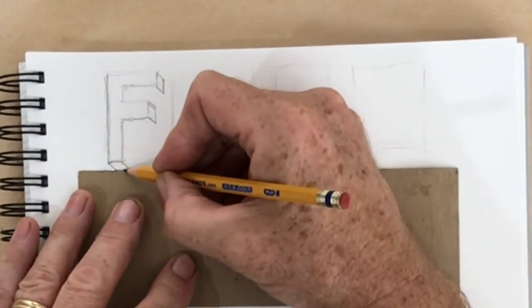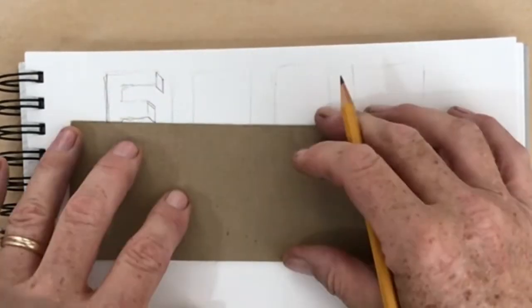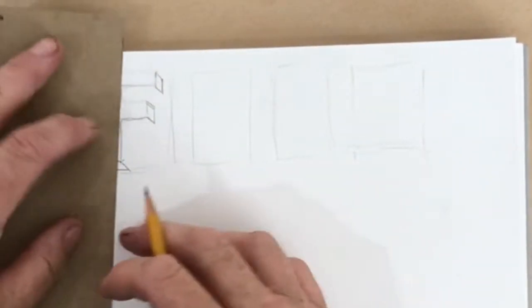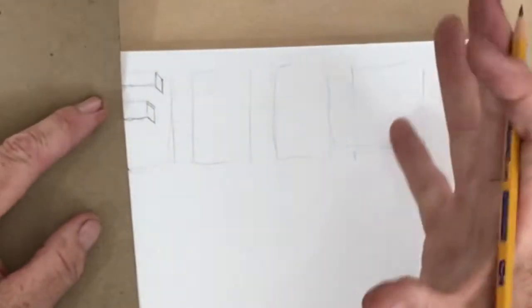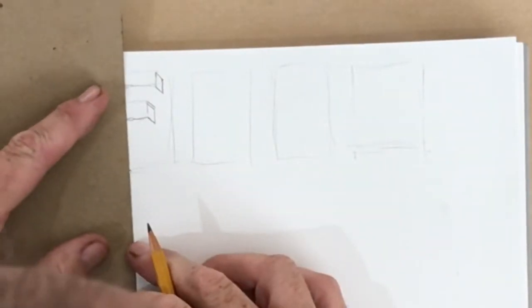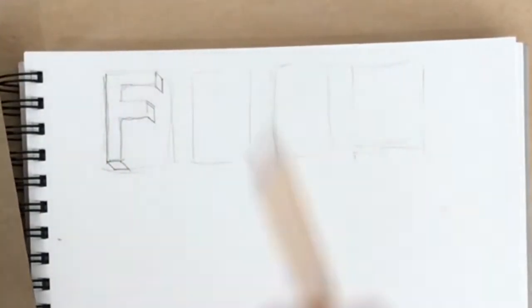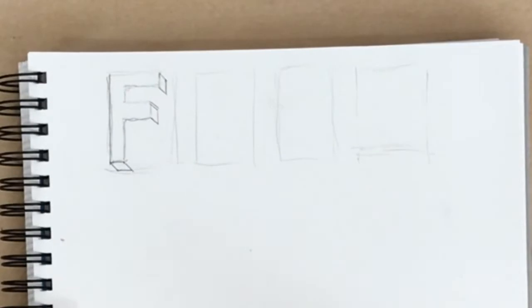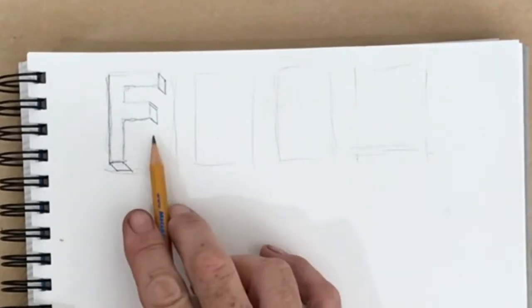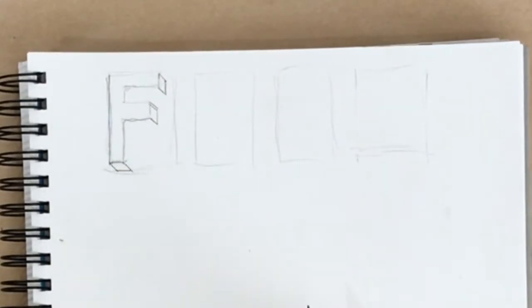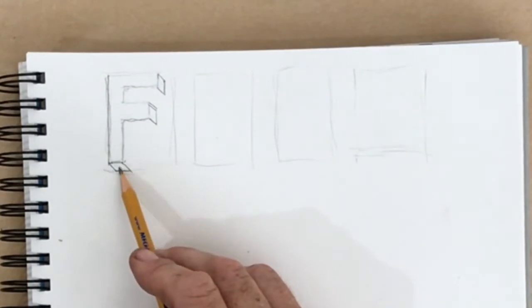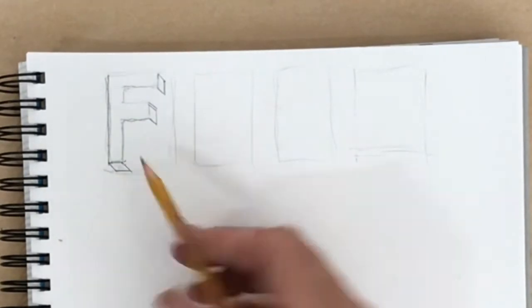This will allow the viewer to see 2 new faces to the letter F. I'll be looking at it, looking up at the word form, and also just off center to the right, and I'll be able to see a new right face and the bottom face of the letter.